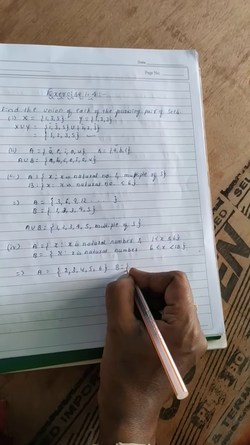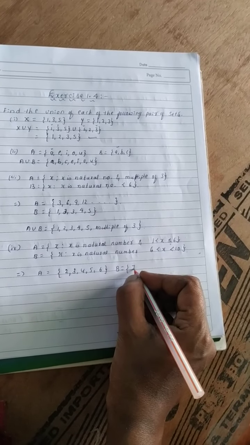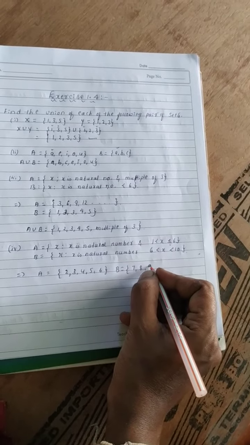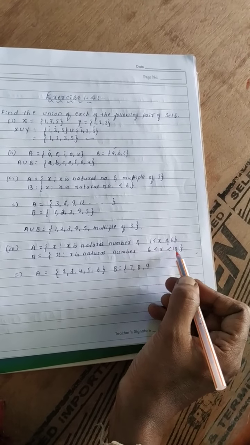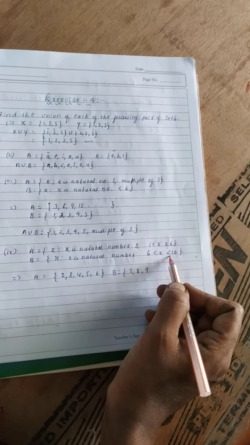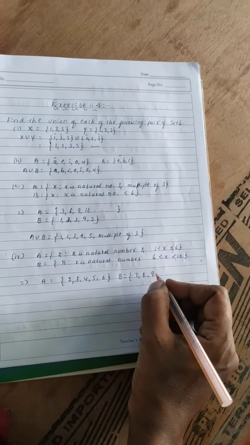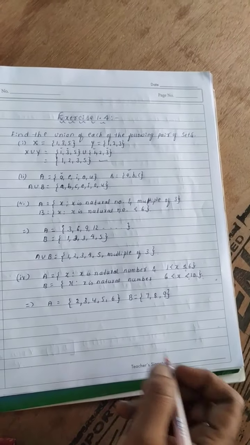Next, b is greater than 6, less than 10. Greater than 6 is 7, 8, 9. Here we can't write 10 because it is strictly less than 10. In case it is less than or equal, then you could have written 10. Okay, it is just strictly less than, hence you need to stop at 9 only.